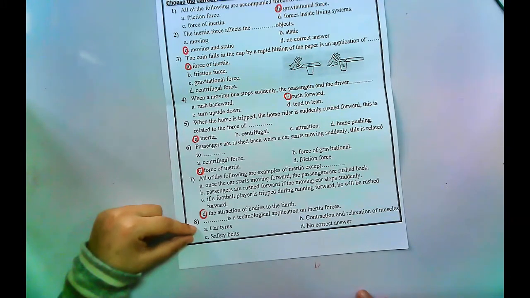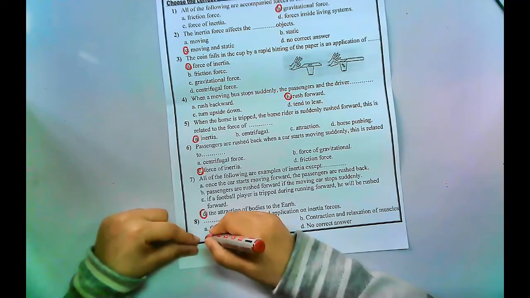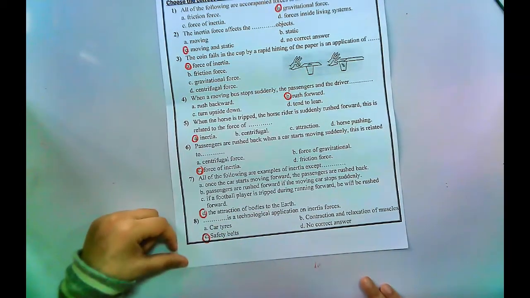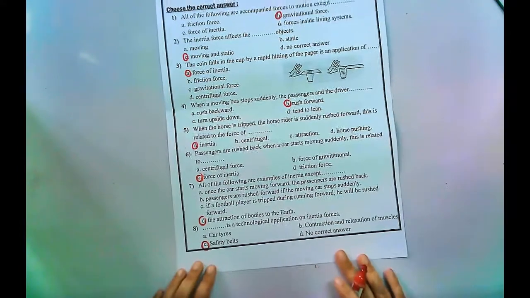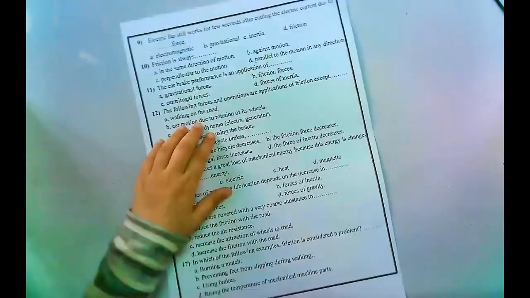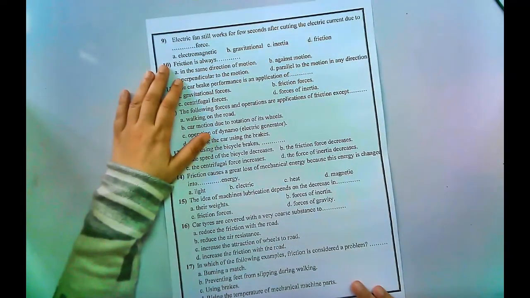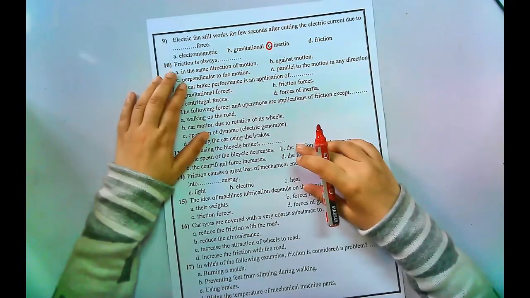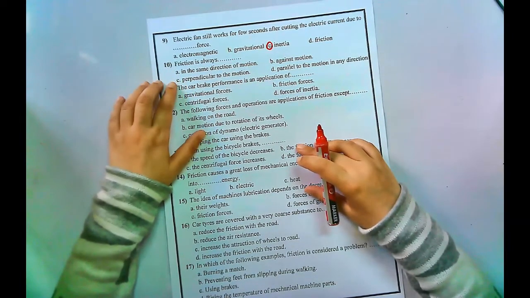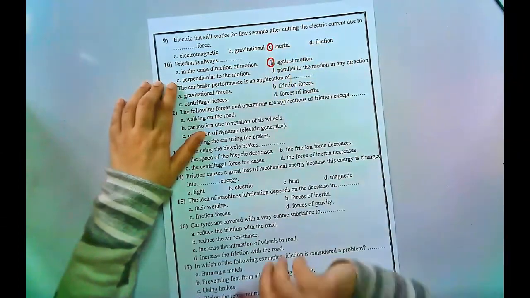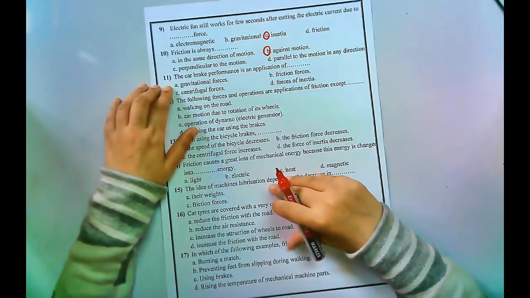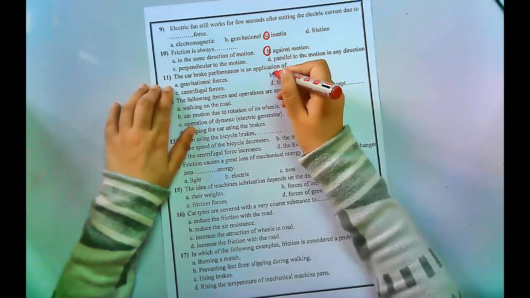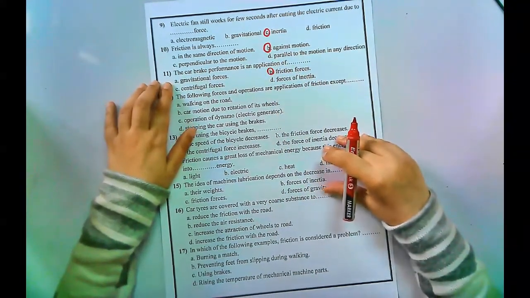What is a technological application of inertia? Safety belts of the car, because safety belts stop the effect of inertia. An electric fan keeps working for a few seconds after cutting the electric current due to inertia. Friction force is always against the motion, in the opposite direction of the motion. Car brakes are an application of friction force.